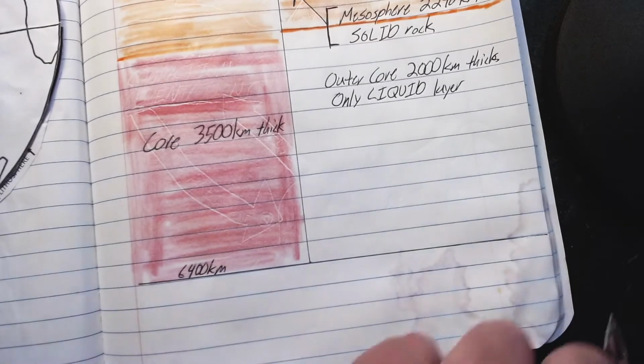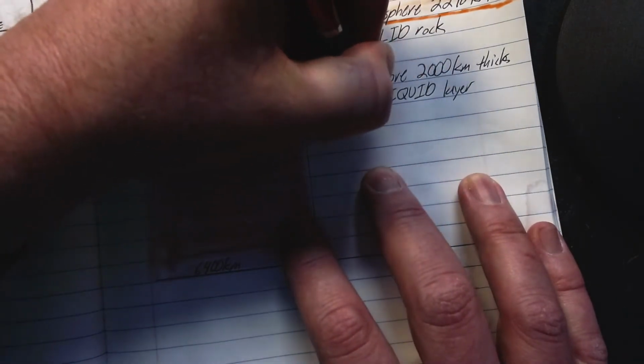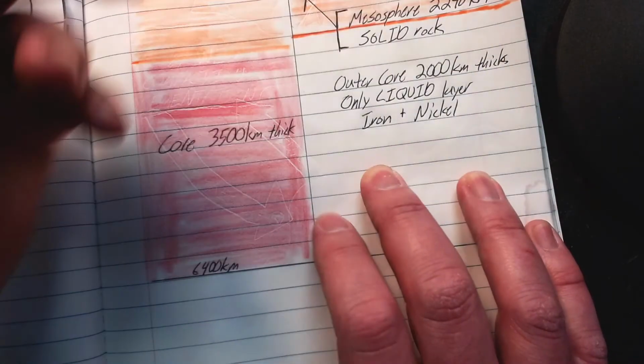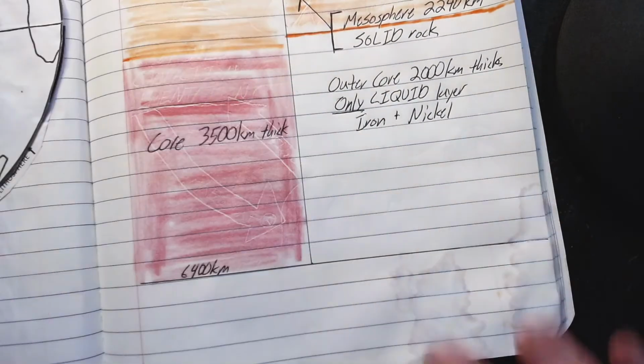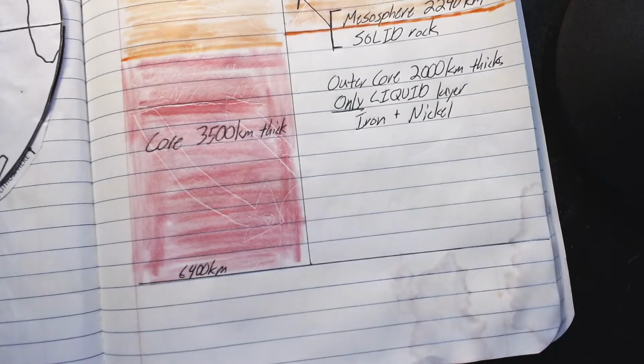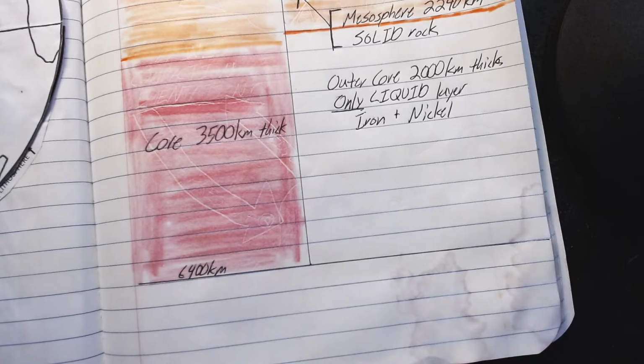All right, so the outer core is iron and nickel. It's mostly iron and nickel, but it is made up of a bunch of other stuff. How do we know? Because when you pass seismic waves through different materials, they travel at different speeds and rates. And you can identify metals. It's the same way that we can identify what other planets are made of that we can't actually land on.